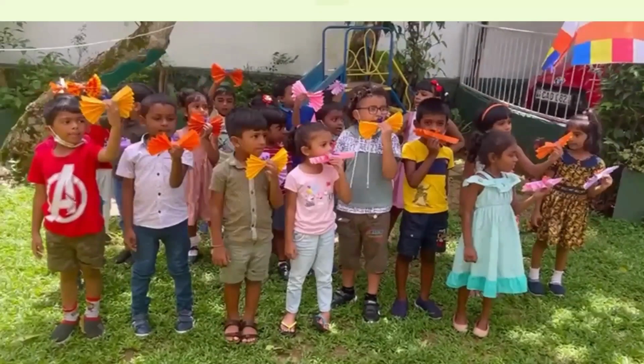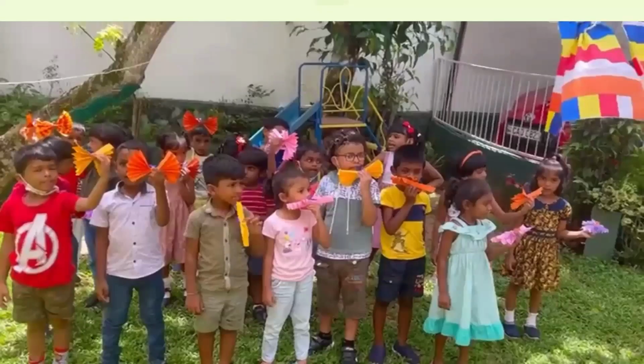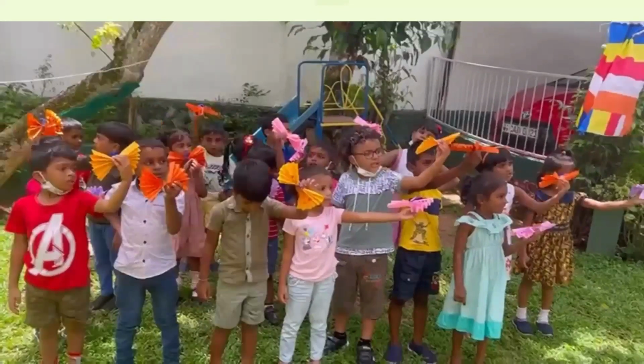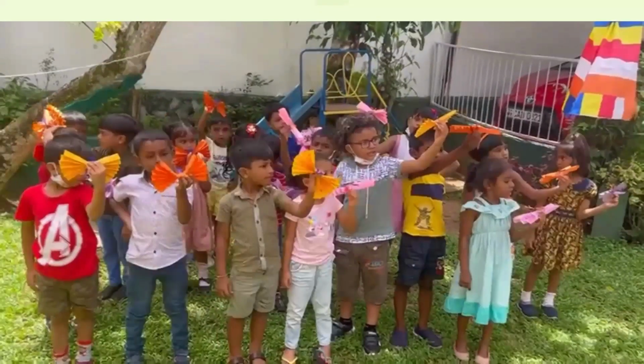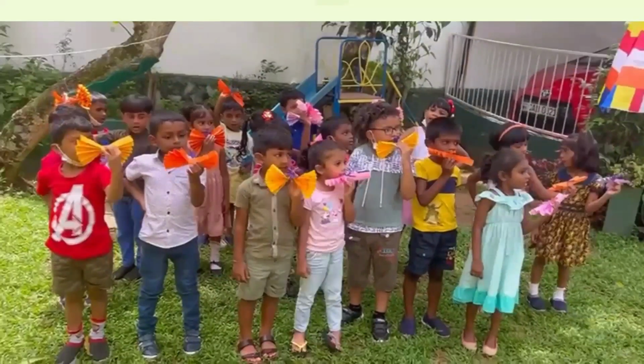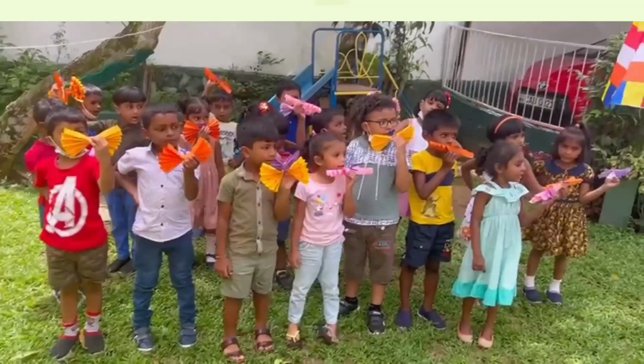Little butterfly, where are you going? I am going to the mountains. Are you going alone to the mountains? No. My friends are following me to the mountain.